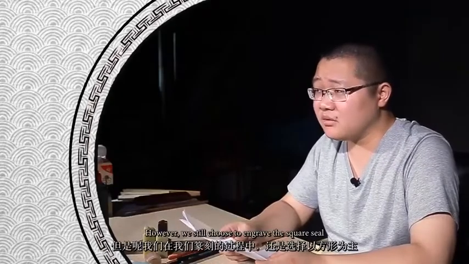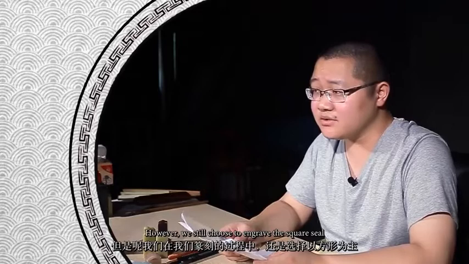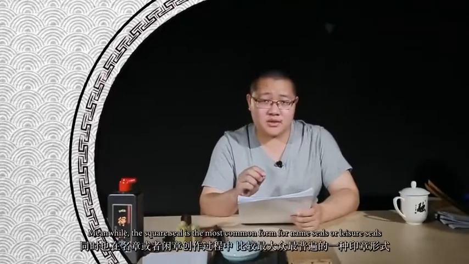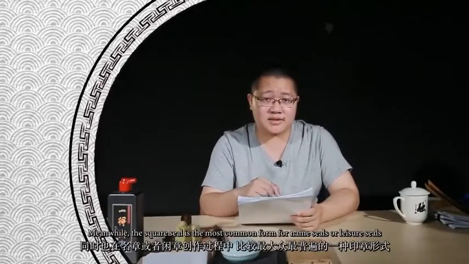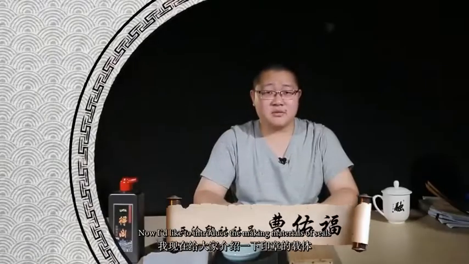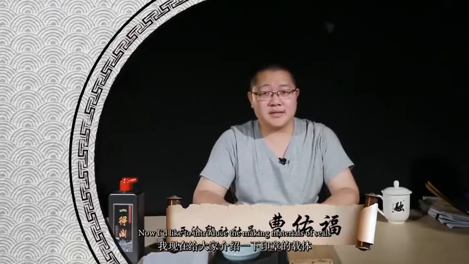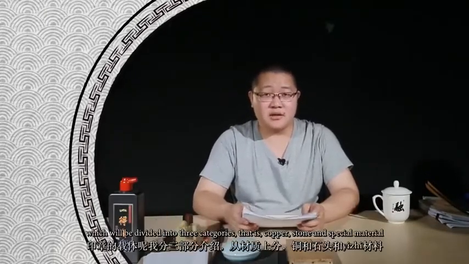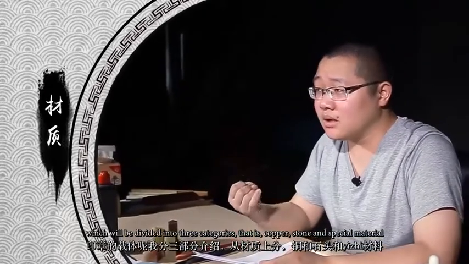But of course, we should use square most because it is better for ancient Chinese characters. And square is the most popular shape for signature or entertainment. That's all for the shapes. Now let's take a look at the materials. I will make this talk in three parts. That is, copper, stone, and special things.